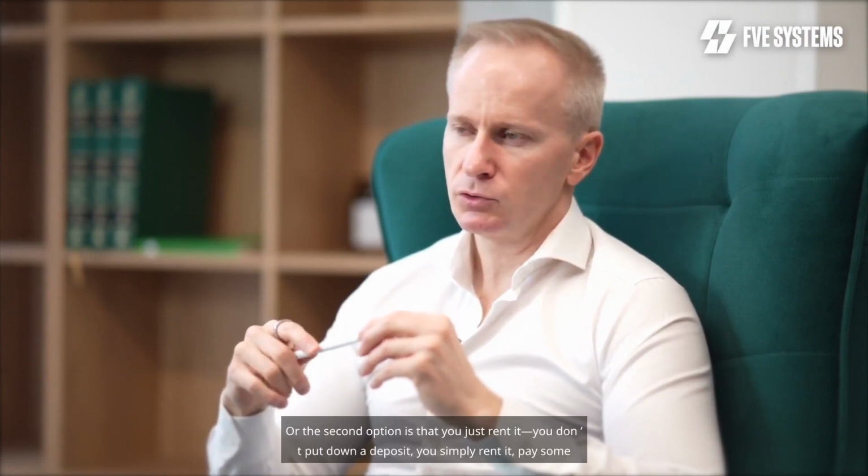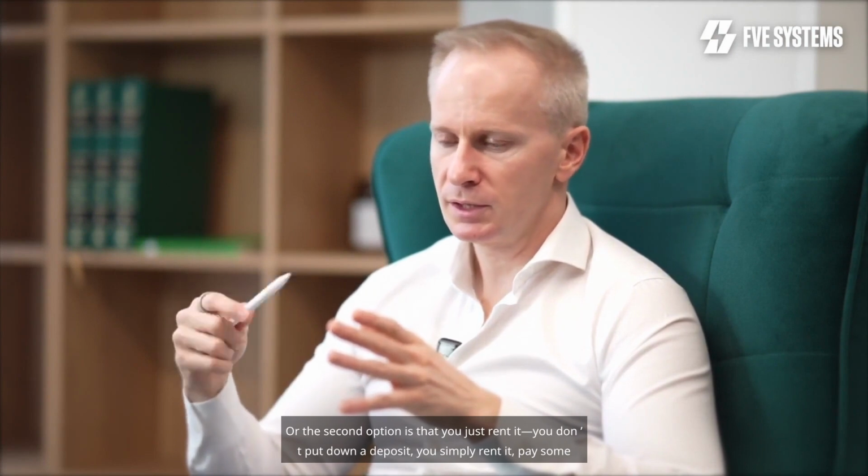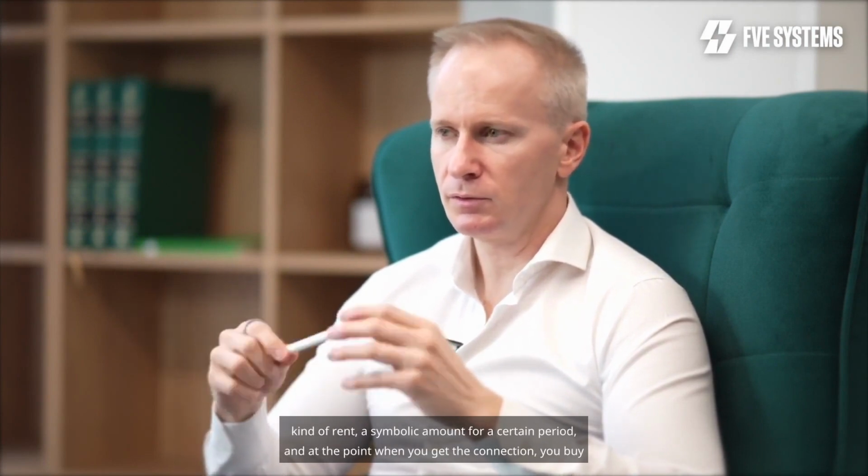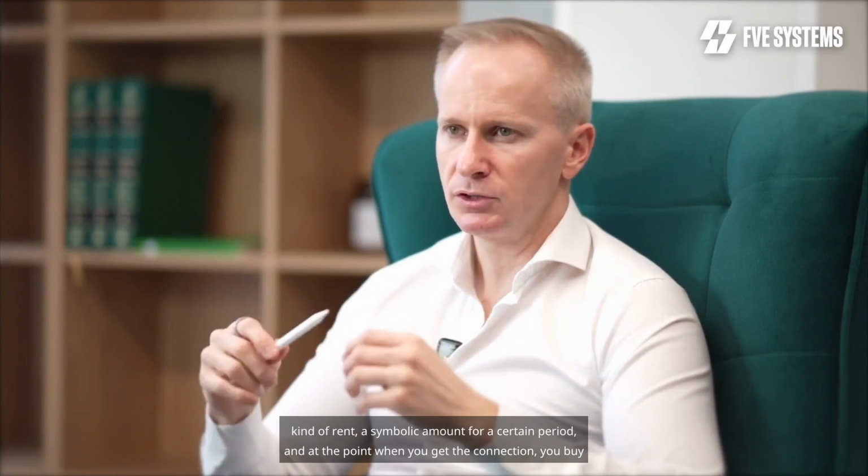Or the second option is that you just rent it. You don't put down a deposit, you simply rent it, pay some kind of rent, a symbolic amount for a certain period, and at the point when you get the connection, you buy it out.